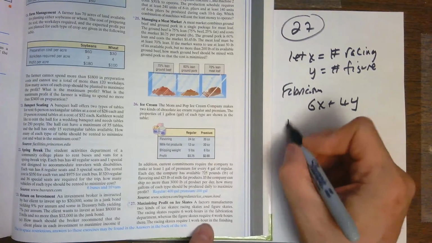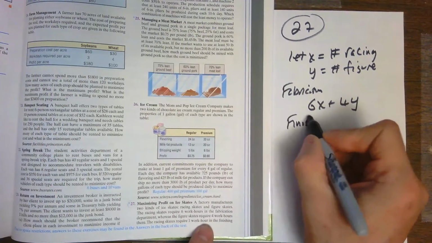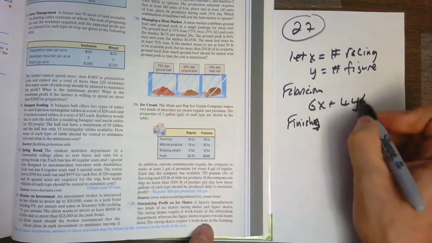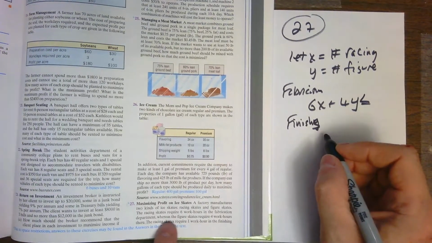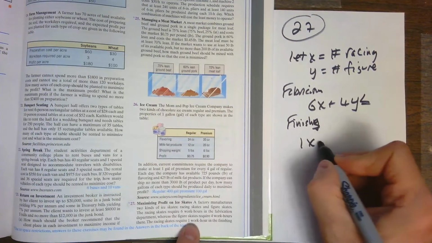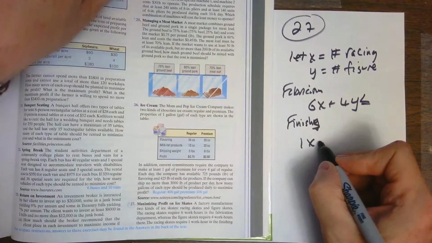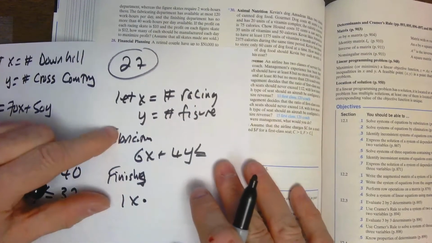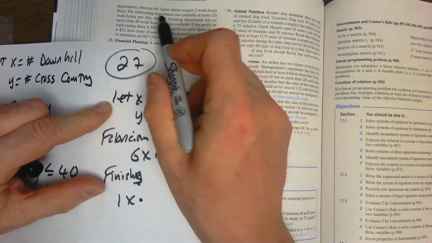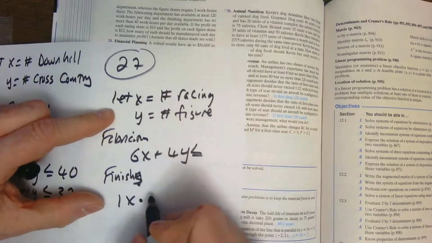And then the finishing, now notice I don't know how many hours I've got, less than or equal to something. Racing 1 hour, and turn the page, top of the next page here. Figure skates require 2.